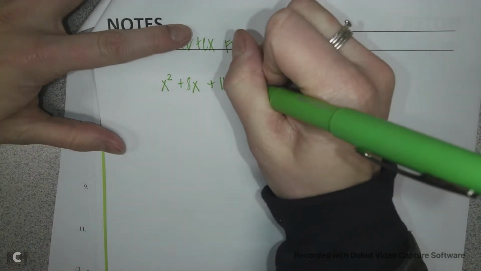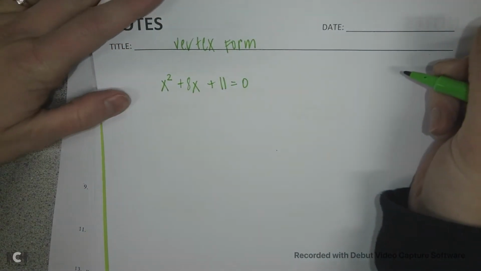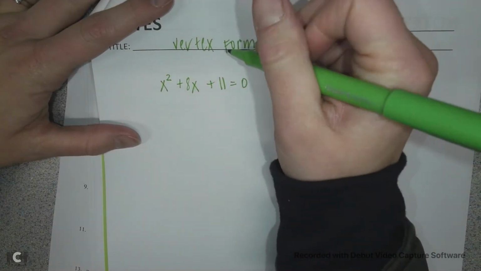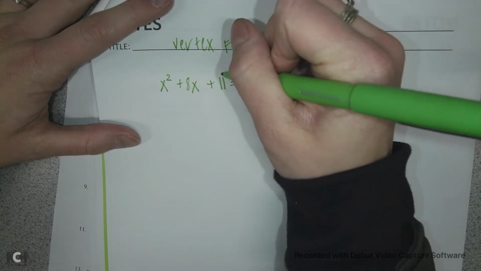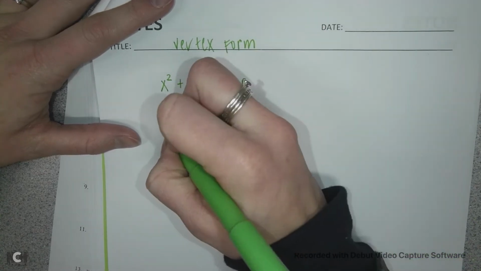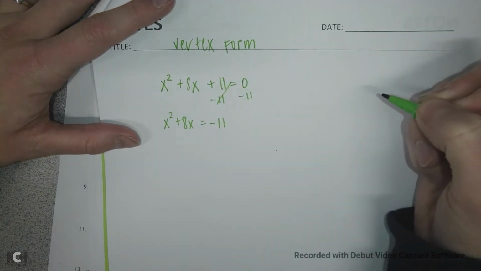the way that I taught you a while ago is that you had something over here and an equal sign, okay? What I taught you was when you were going to complete the square, we were going to basically replace the c value with something new. So for right now, I'm going to move the c value out of our way onto the other side. So I have x squared plus 8x equals negative 11.